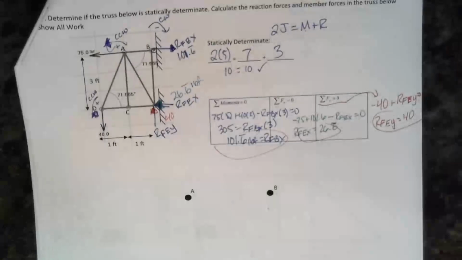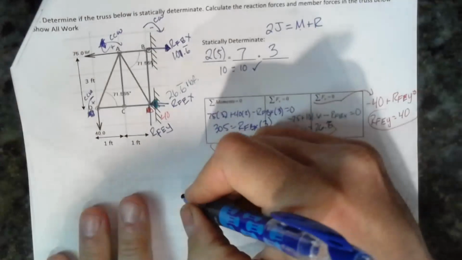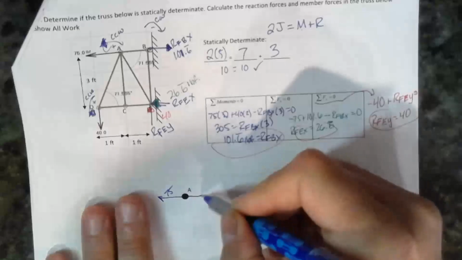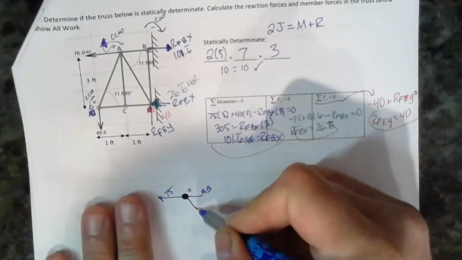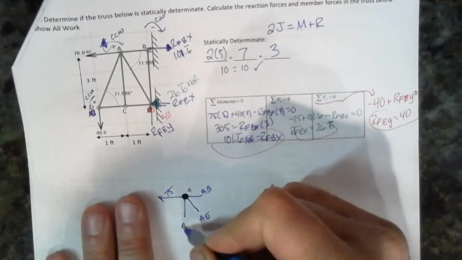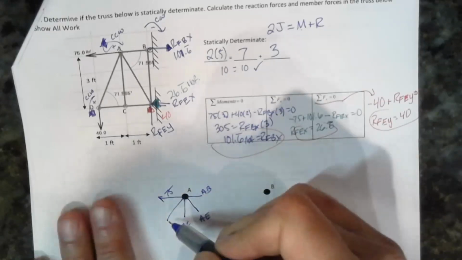Now to do the member forces, we've got to draw our free body diagram. So I'll go ahead and start at A, and we've got 75 pushing this way. We've got member AB, we've got member AE, and we've got member AC, and we've got member AD.